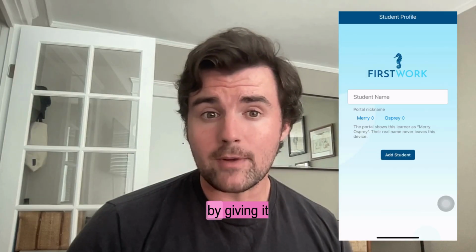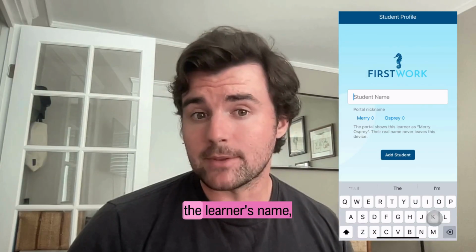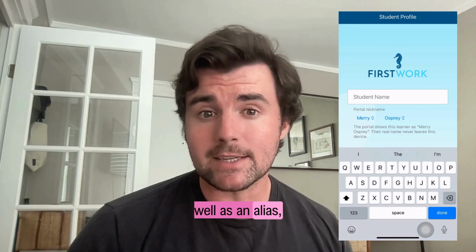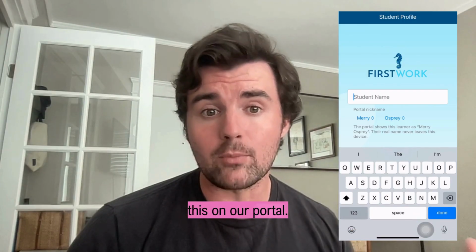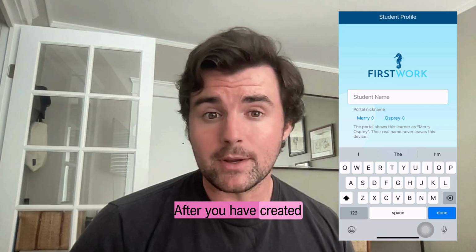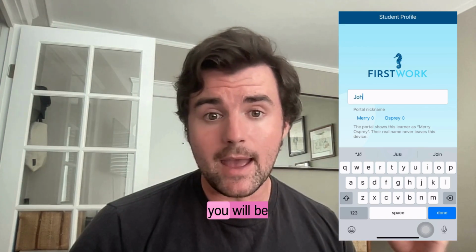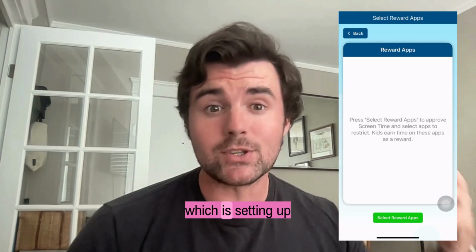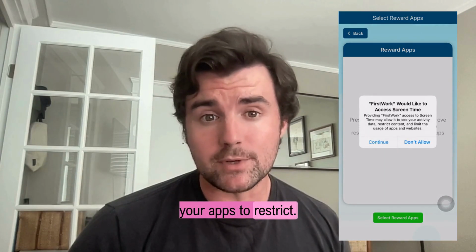You can set up a student profile by giving it a real name, this is often the learner's name, as well as an alias which will be used to identify this on our portal. After you have created your profile, you can click and you will be able to move into the next stage, which is setting up your apps to restrict.